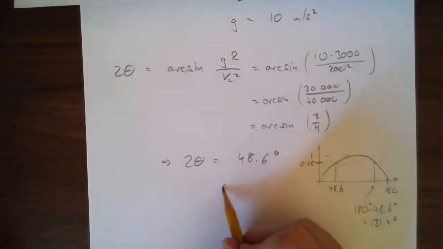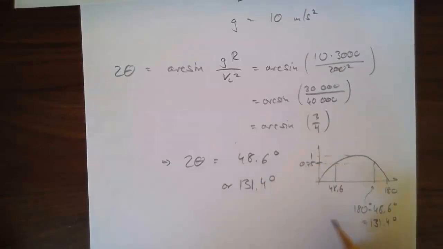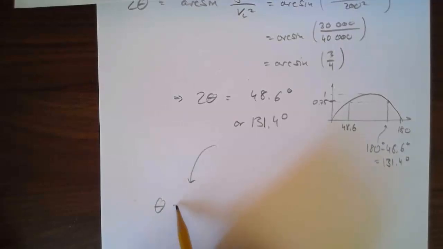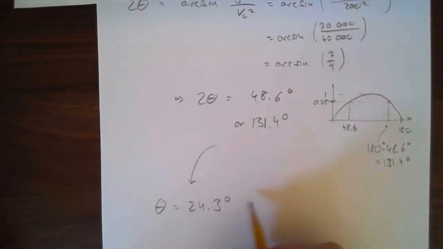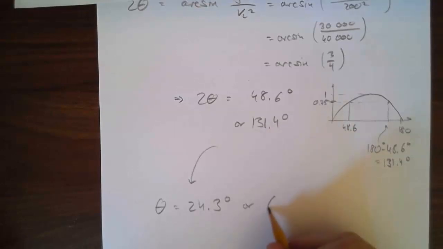That's my second answer for 2 theta, and so theta is going to be half of that, so 24.3 degrees, or this, 65.7.